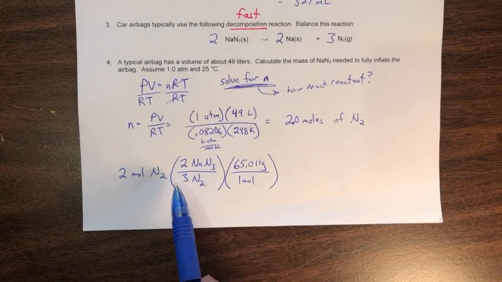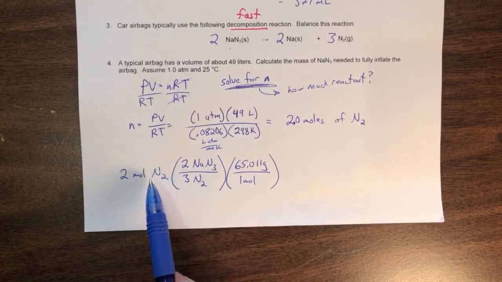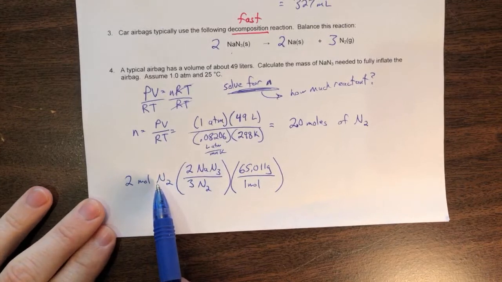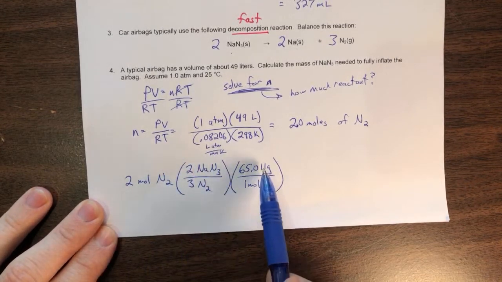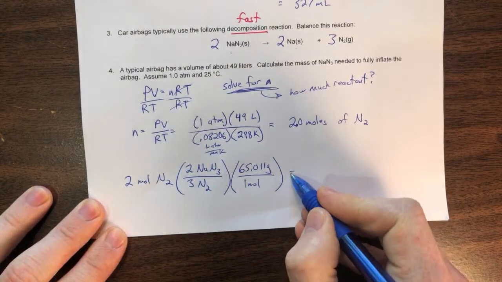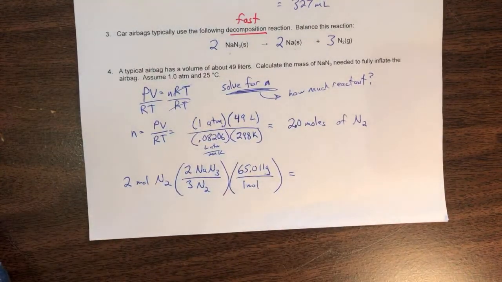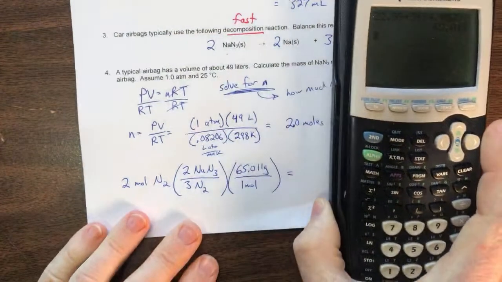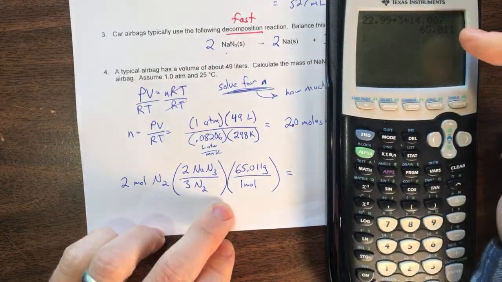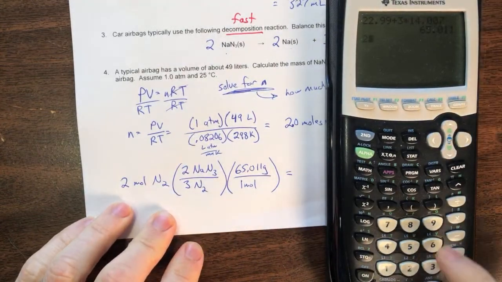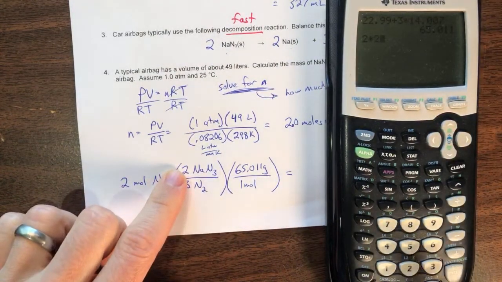Okay. Again, what are we doing? We're converting from moles of nitrogen to moles of sodium azide. Then we're going from moles of sodium azide to grams of sodium azide, and that's going to be our final answer. Okay? Going to be a 2-step conversion here. Let's do it. So it's going to be 2 times 2, right?